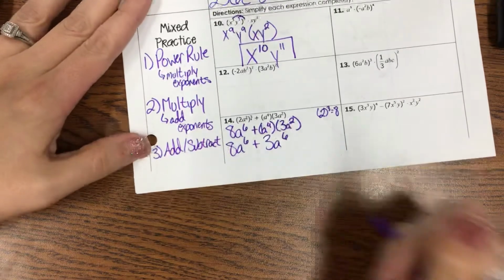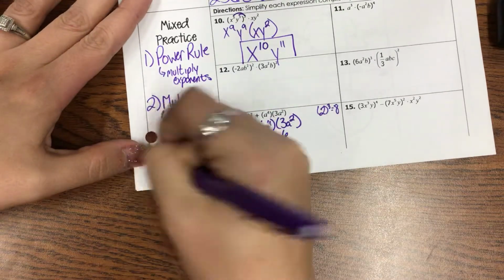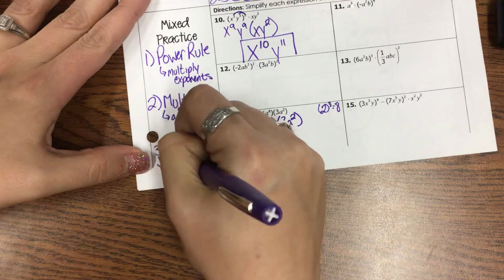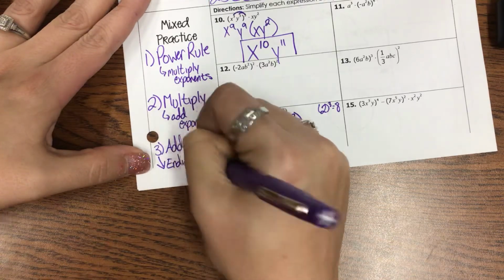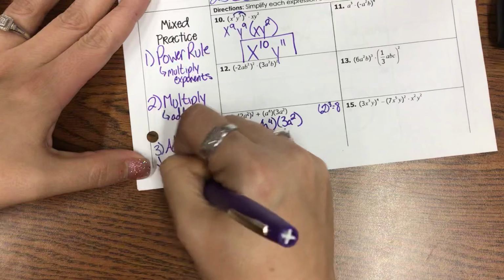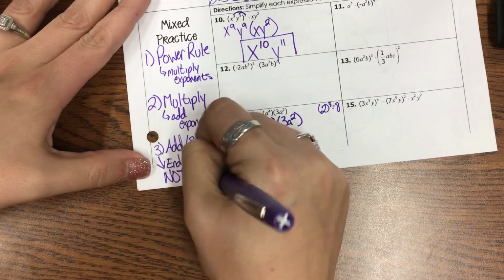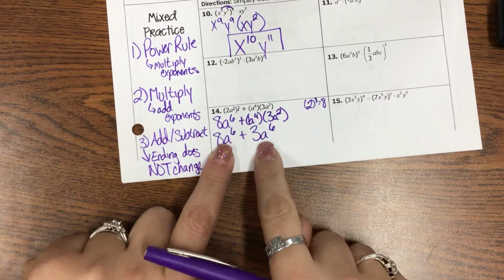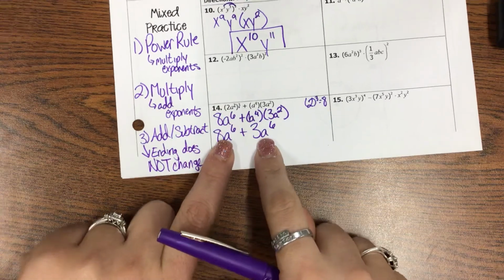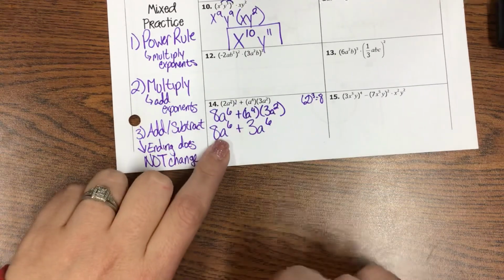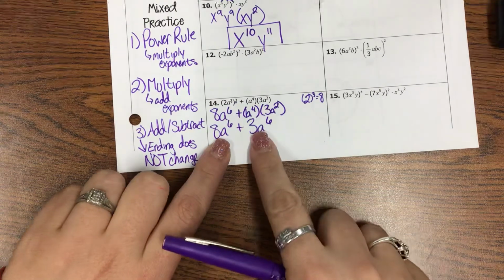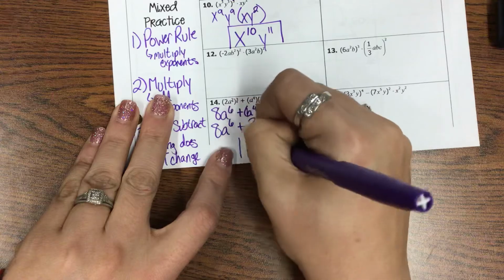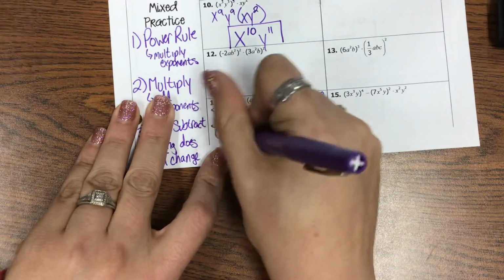It's important to remember, and our most common mistake is, when I add or subtract, my exponent does not change. If I gave you 8 quarters and 3 more quarters, you'd have 11 quarters total. So if I'm giving you 8 a to the 6th and adding 3 more a to the 6th, you would have 11 a's to the 6th.